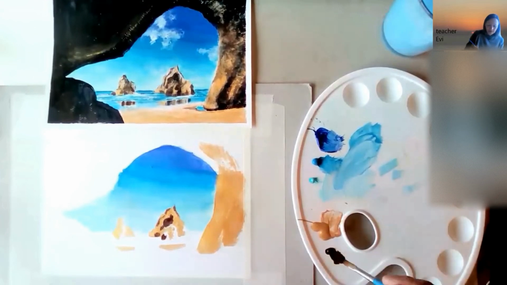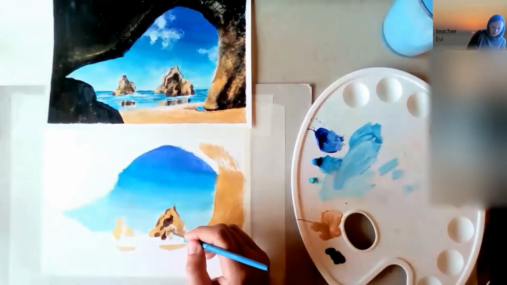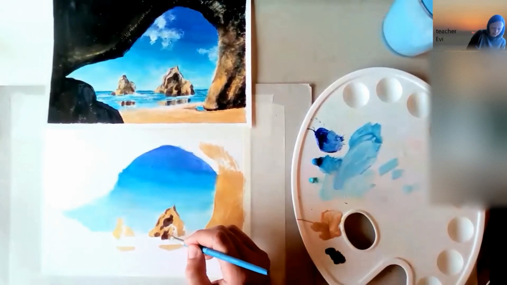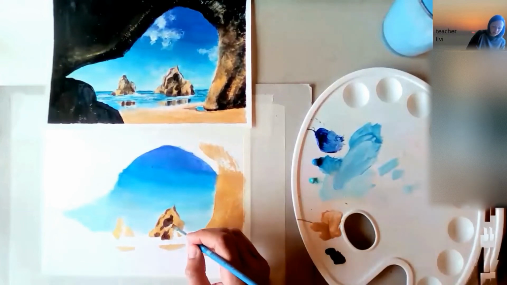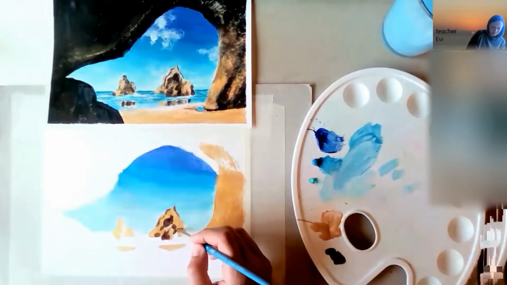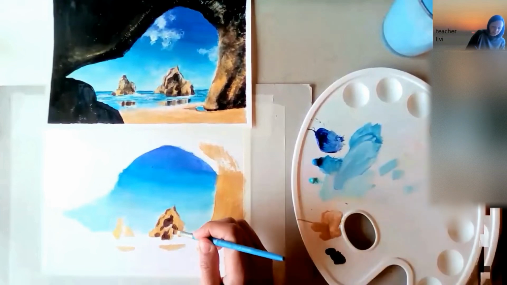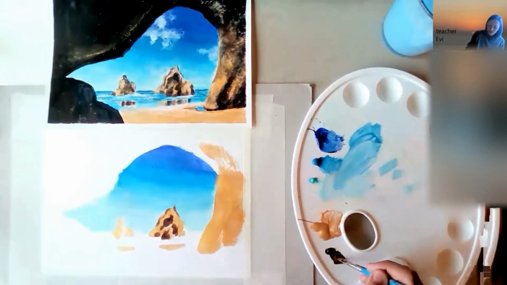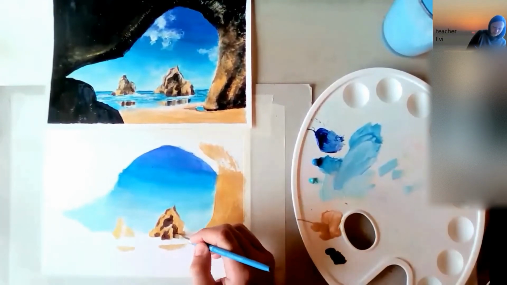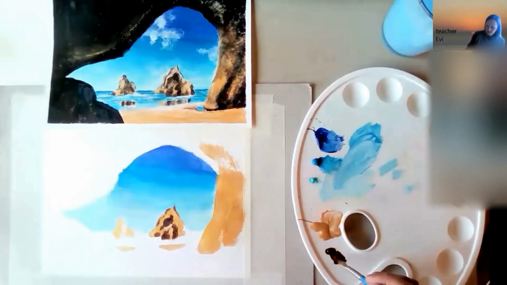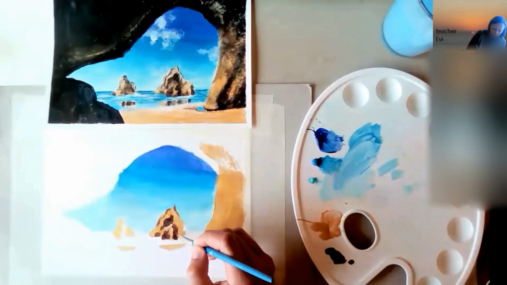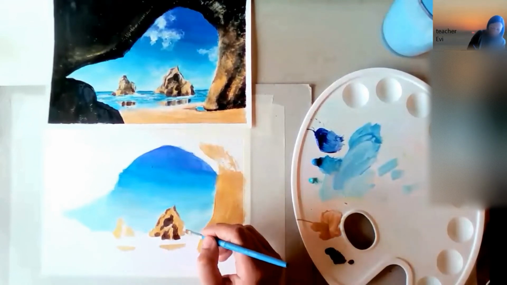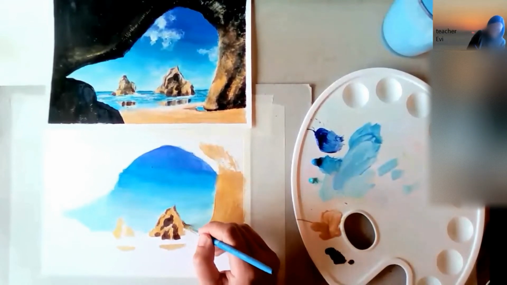So I go a little bit further, so you can see. I take pure brown, and I create this. My brush is pretty dry, so I avoid it floating, and then my paint sits with a thick amount.